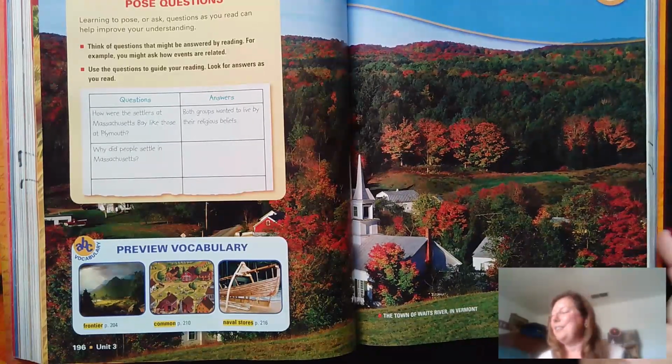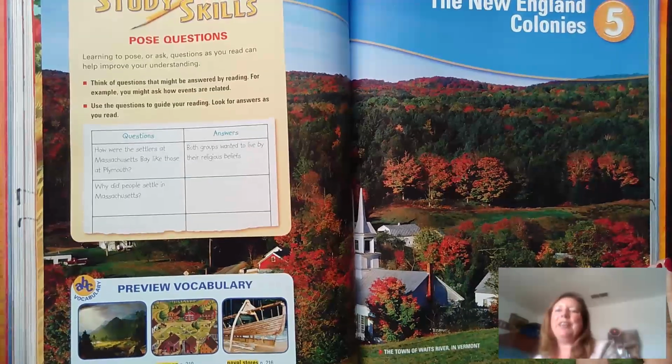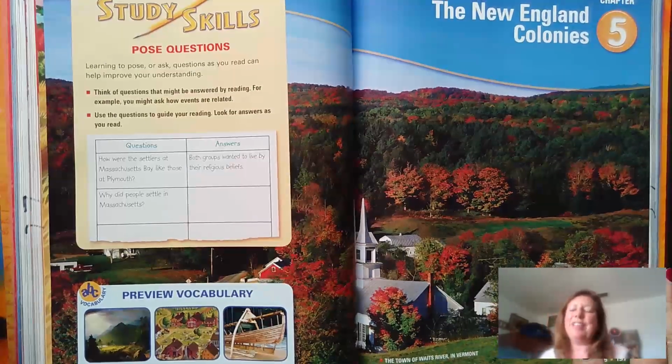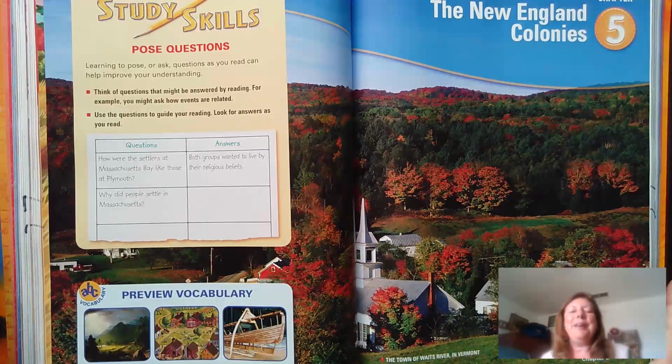And I'm so excited. Our next lesson is going to be chapter 5, and we will be learning about the New England colonies. So we'll see how many lessons there are.